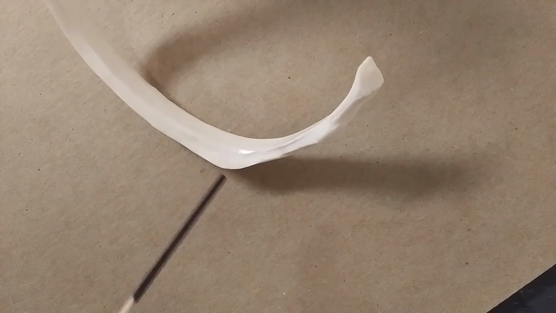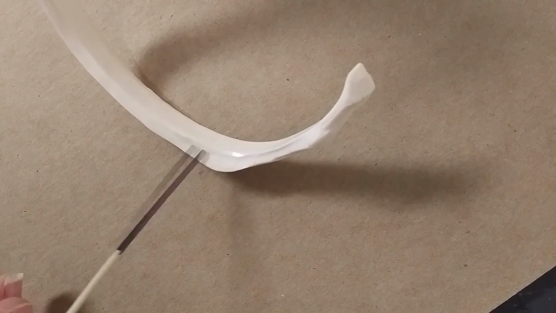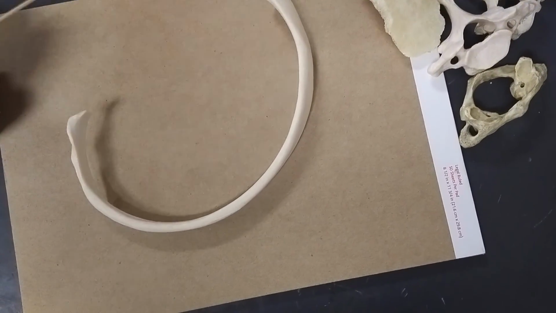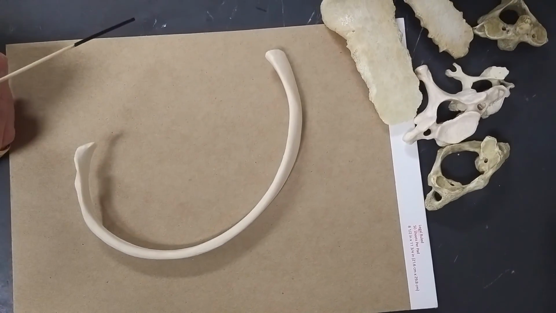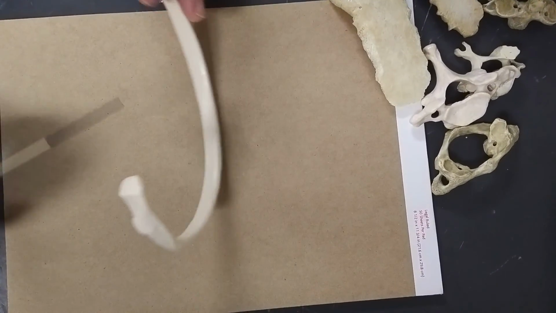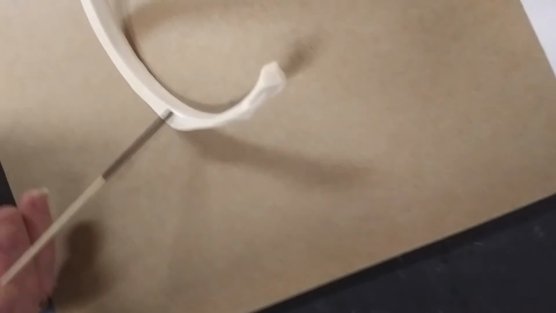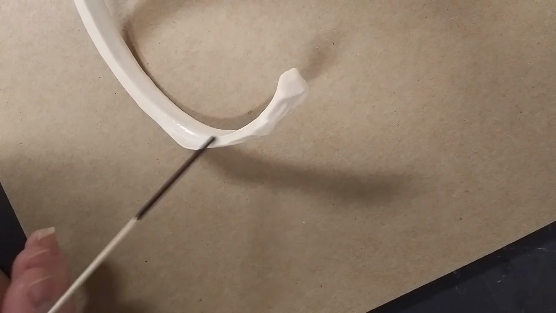How to tell a right from left rib is put this groove inferior, this head posterior, and if we do that, you can see this is a right rib. What lies in this groove is the intercostal artery, vein, and nerve. The vein, artery, and nerve lie right there.